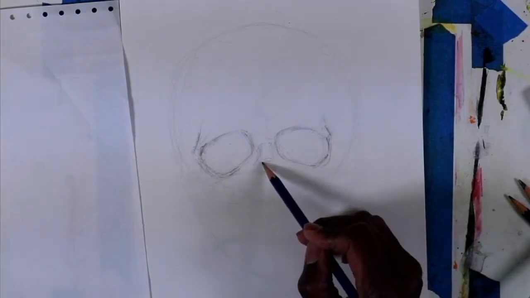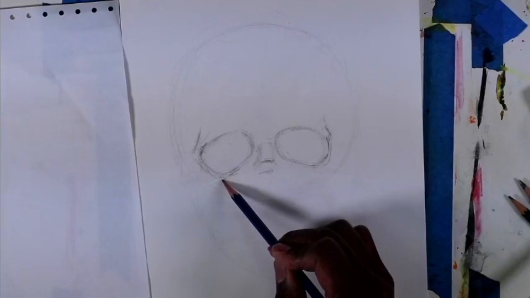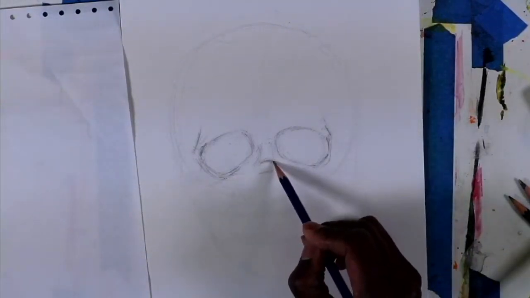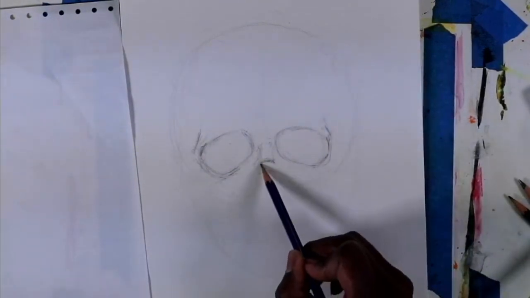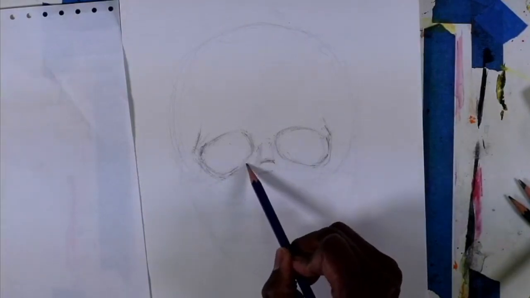Now I can see where the bridge starts better. It's probably too low, because I'm measuring everything against everything else. Now I'm looking at the skull and I'm seeing where this bridge is in relationship to this bone right here.